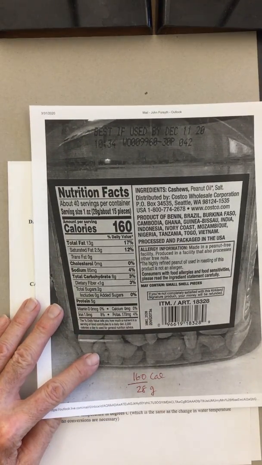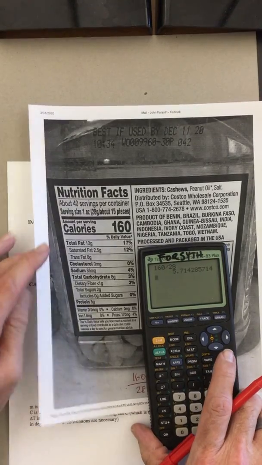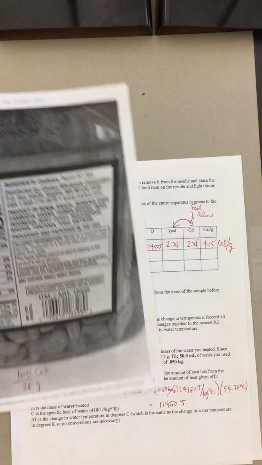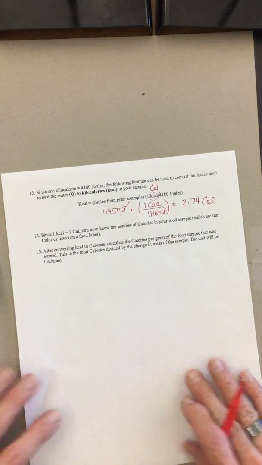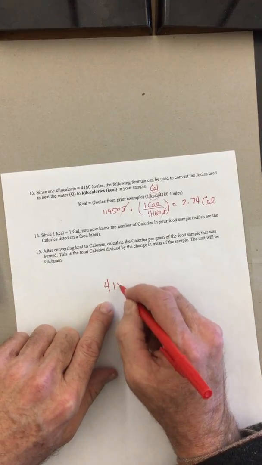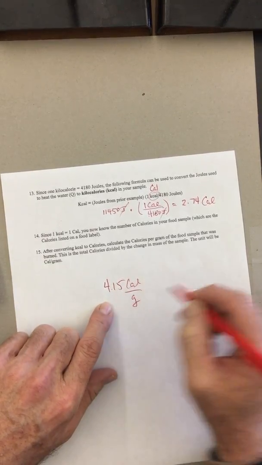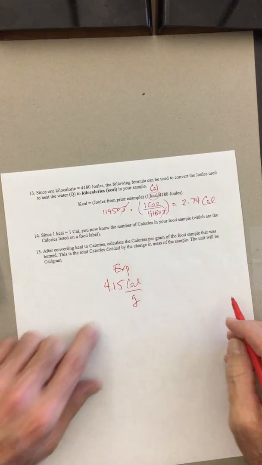And let's do the calculation. 160 divided by 28 is equal to 5.71. So in this, we have 4.15 calories per gram. This is the experimental.